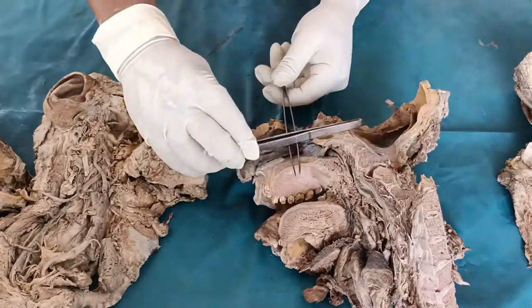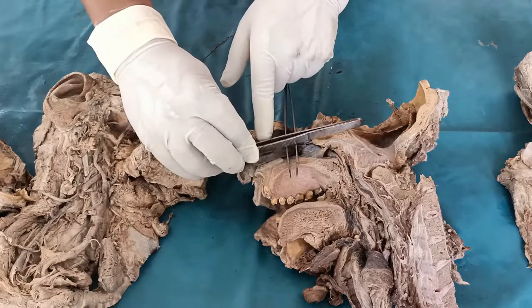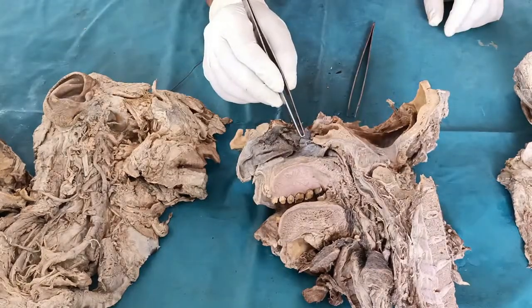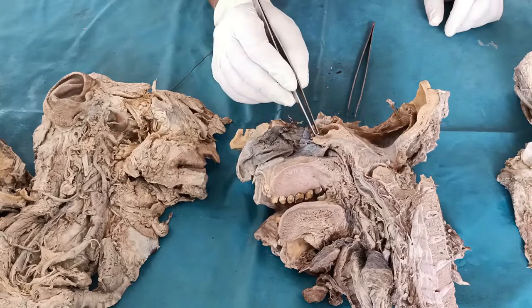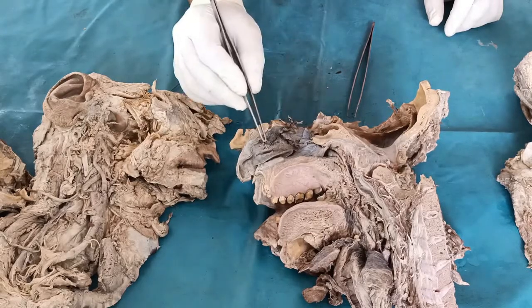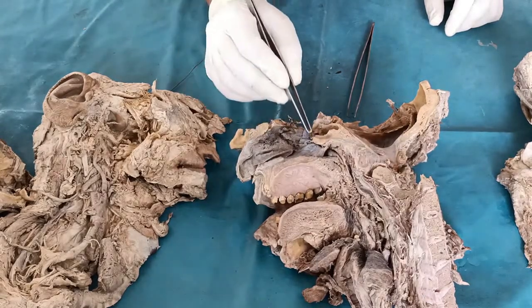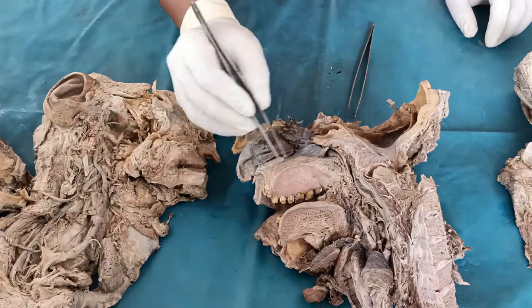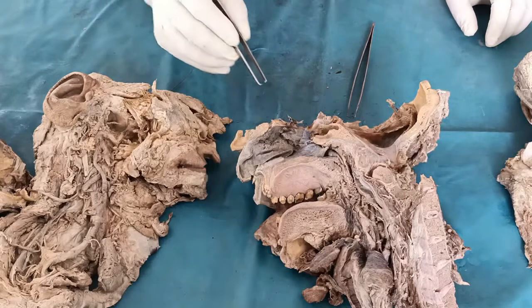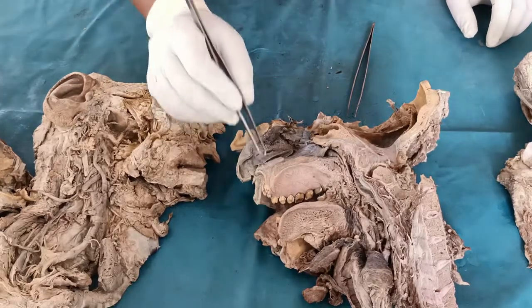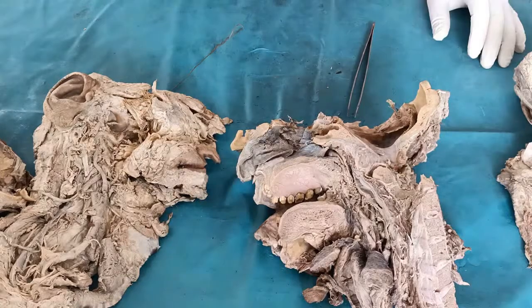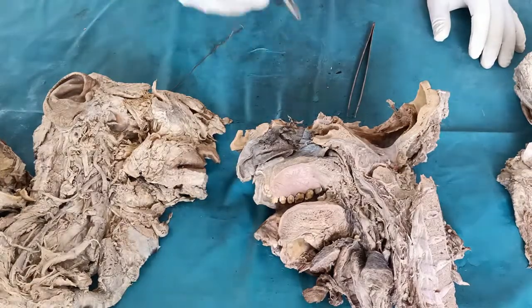If you divide like this, anterior part is supplied by anterior ethmoidal, here posterior ethmoidal. Then along with that, sphenopalatine. Then posteriorly and below, greater palatine. Anteriorly and below, superior labial artery, a branch from the facial. So, superior labial artery is a branch from the facial artery.